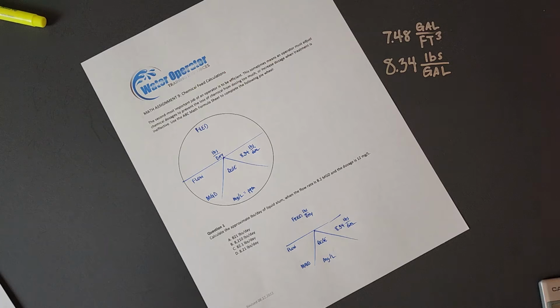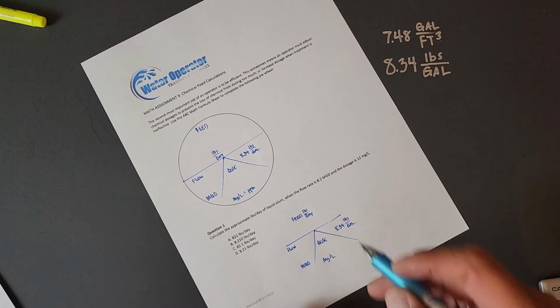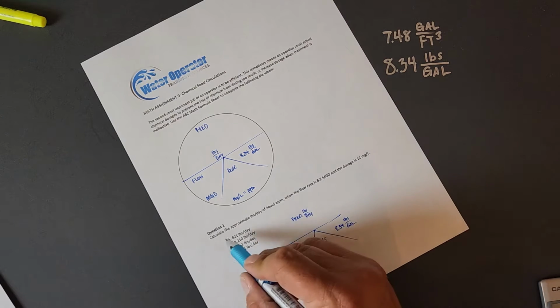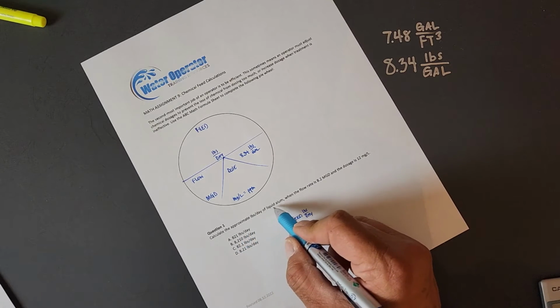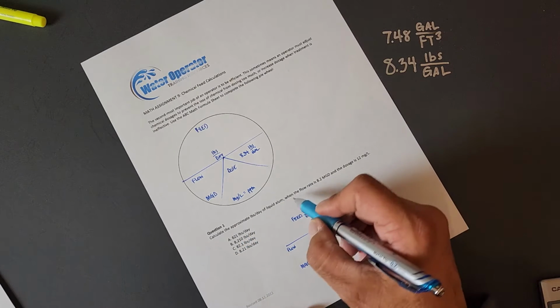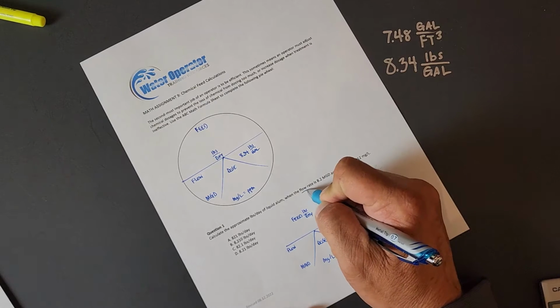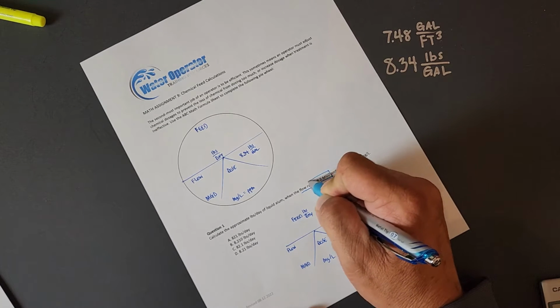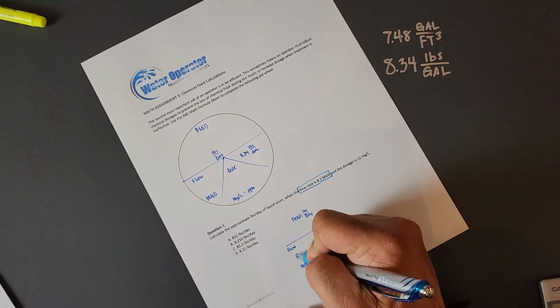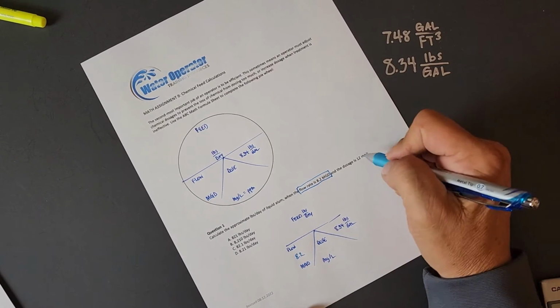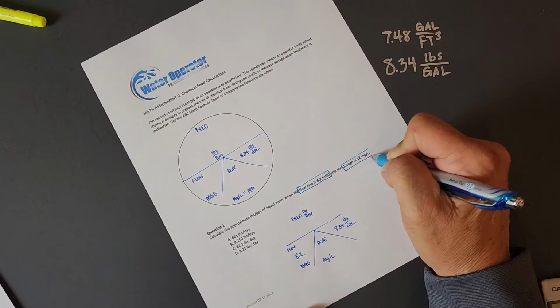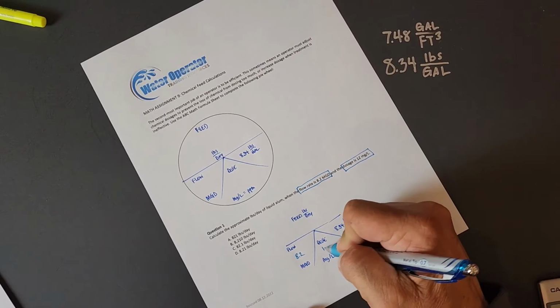Let's write in the missing variables here. Calculate the approximate pounds per day of liquid alum when the flow rate is 8.2 mgd. 8.2. The dosage is 12 milligrams per liter.